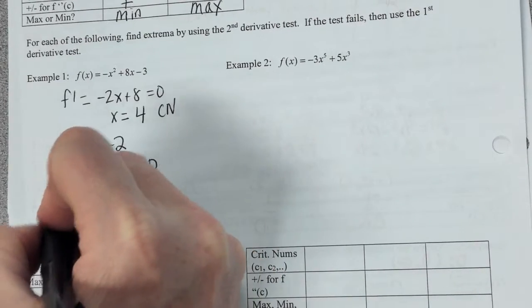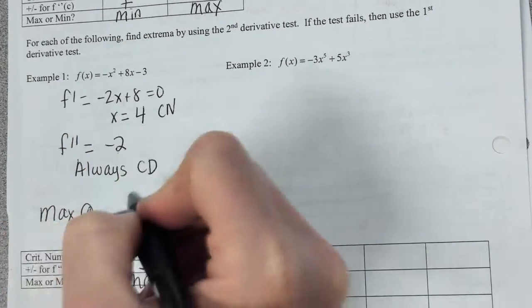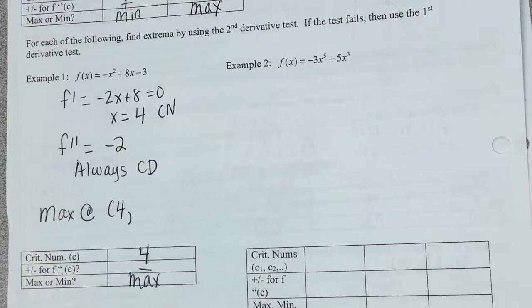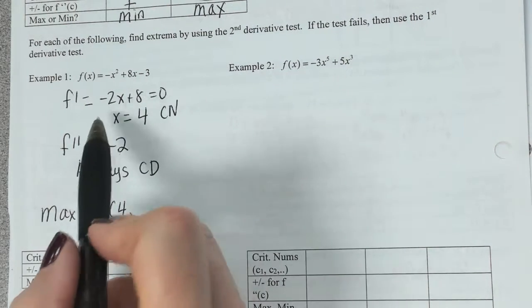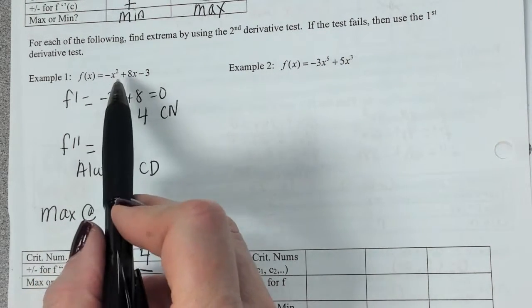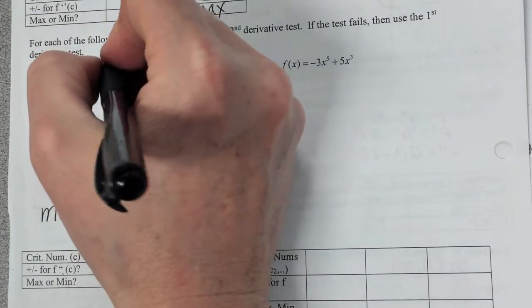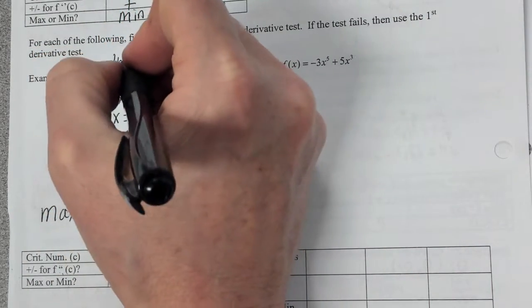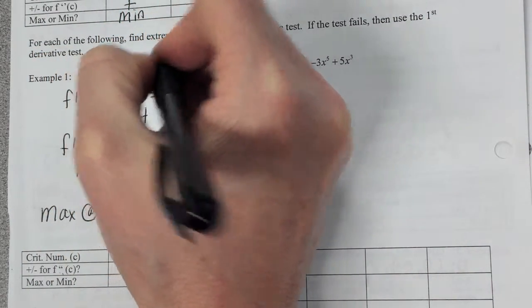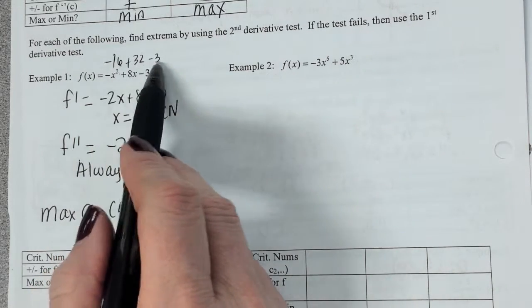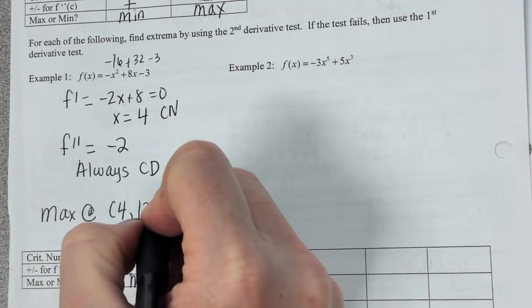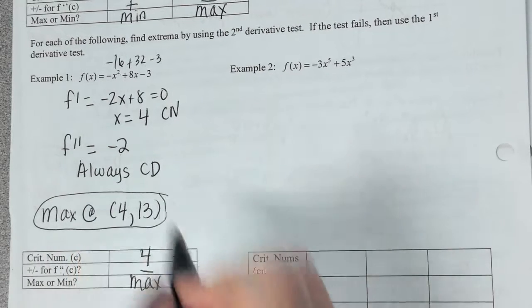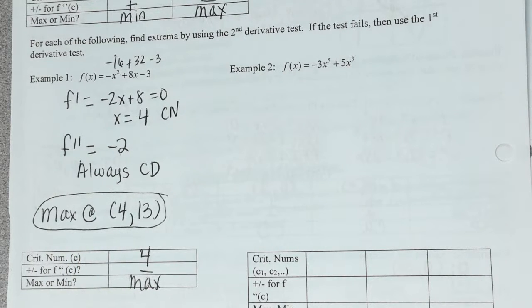So we have a max at 4, comma, plug that back into the original. 4 squared is 16, that's negative 16, plus 32 minus 3, and that's going to give me 16 minus 3, that's 13. In calculus, you should start making connections to other things that you've learned in math.